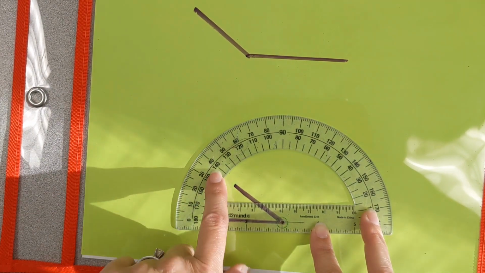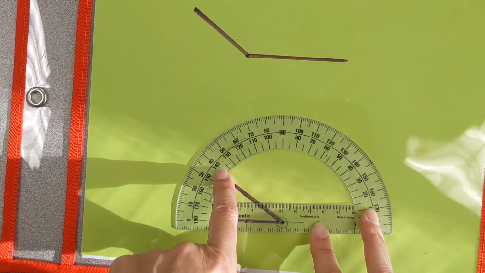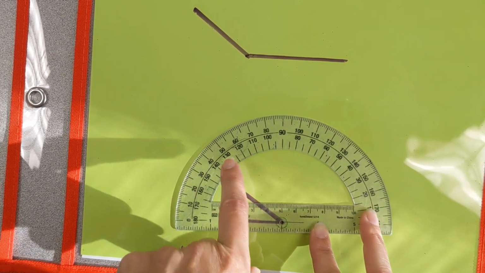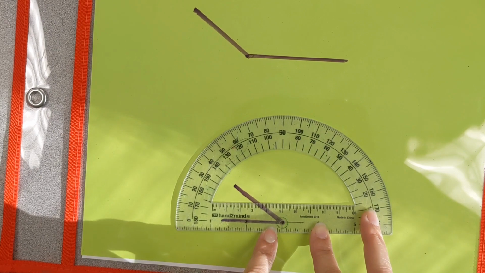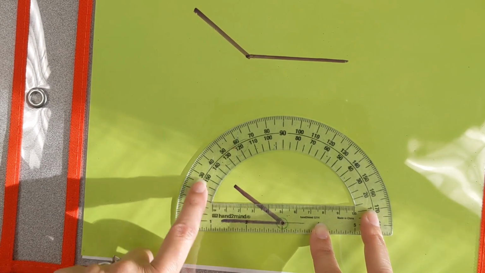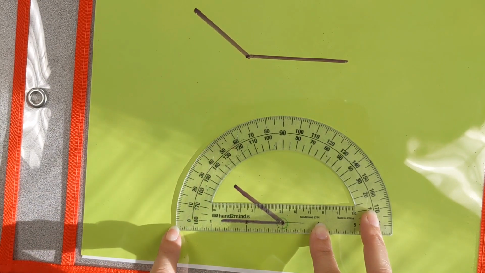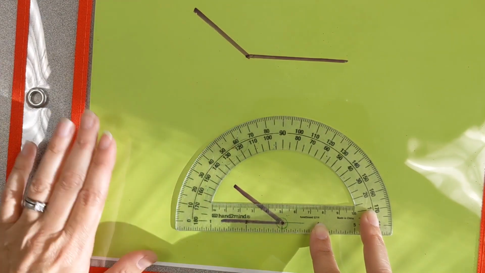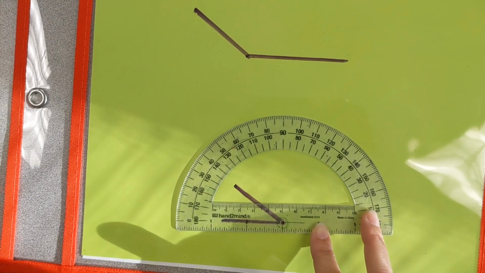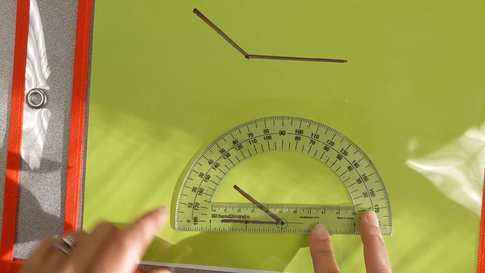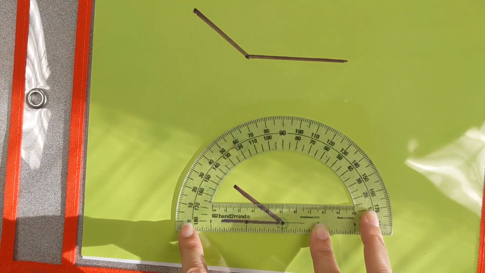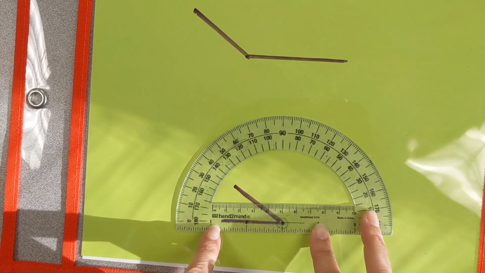Now, we can look at these numbers and know it can't possibly be 140, because 140 would be an obtuse angle, and this is not an obtuse angle. This is an acute angle. So if we forget which numbers to look at, then we can use our common sense and know that acute angles are less than 90 degrees. Okay, but always look to see where the 0 is pointing.